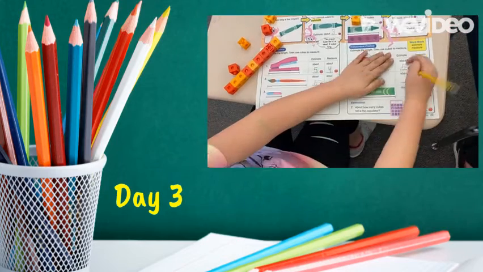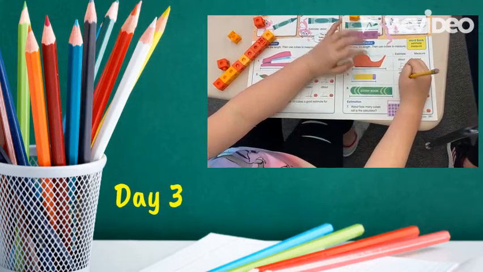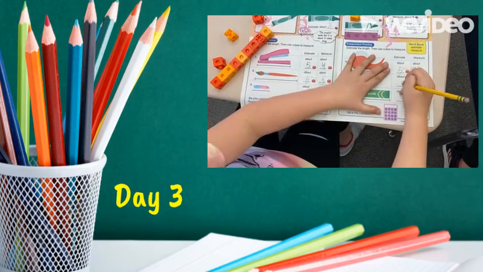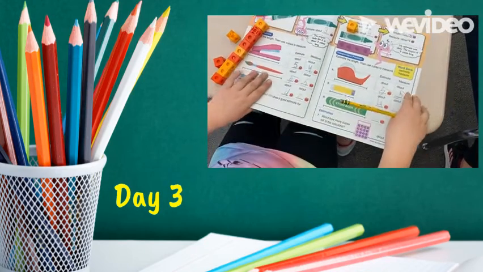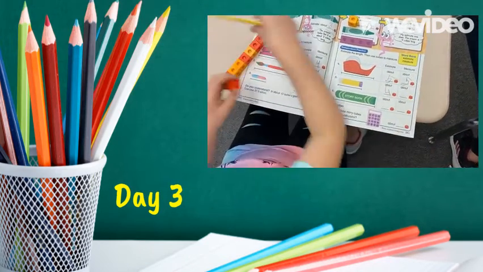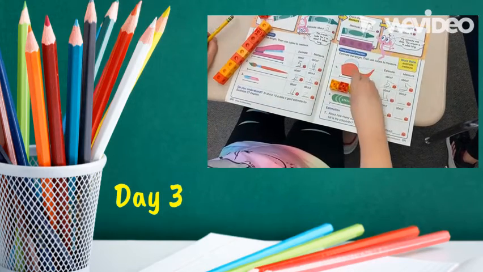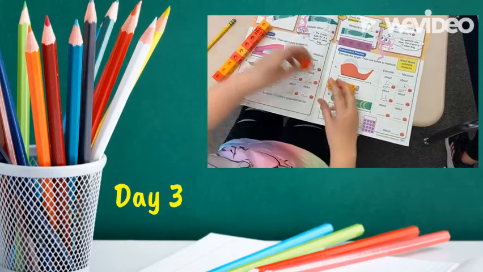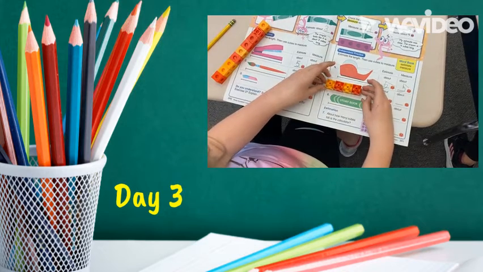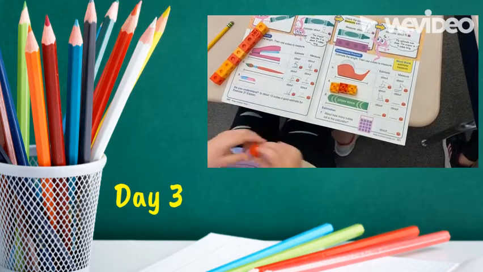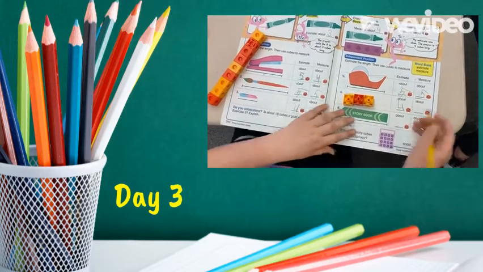Maybe 5. You think it's 5? No, that one's 5, so that one has to be maybe 4. Okay. And then actually measure. 2, 3. Make sure you line it up with the line. It's 3. There you go. Good work.